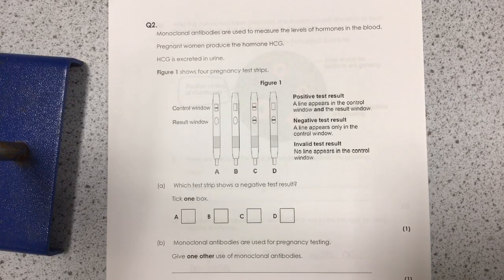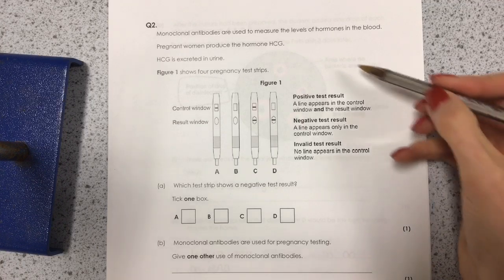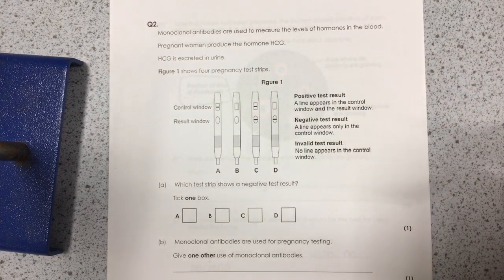So this one is on monoclonal antibodies, and it says these are used to measure the levels of hormones in the blood. Pregnant women produce the hormone HCG, and HCG is secreted in the urine. Then we have figure 1 below. It tells us quite a lot of information in figure 1.